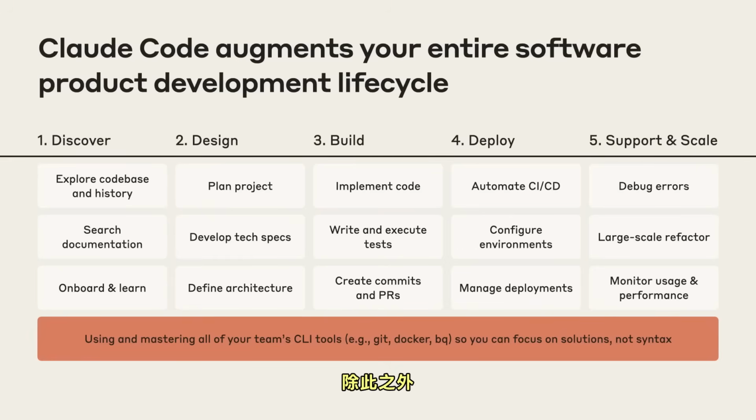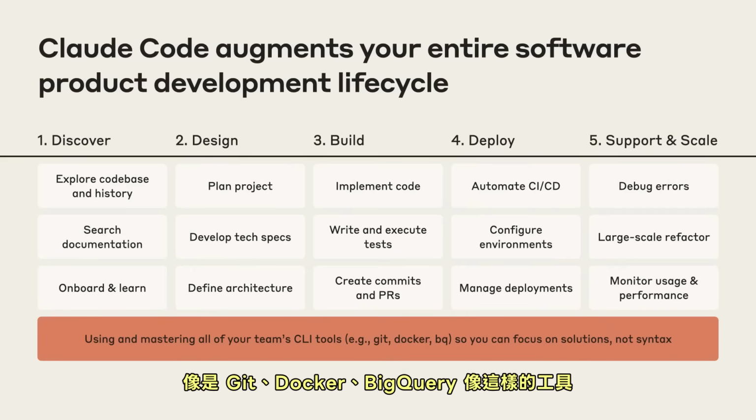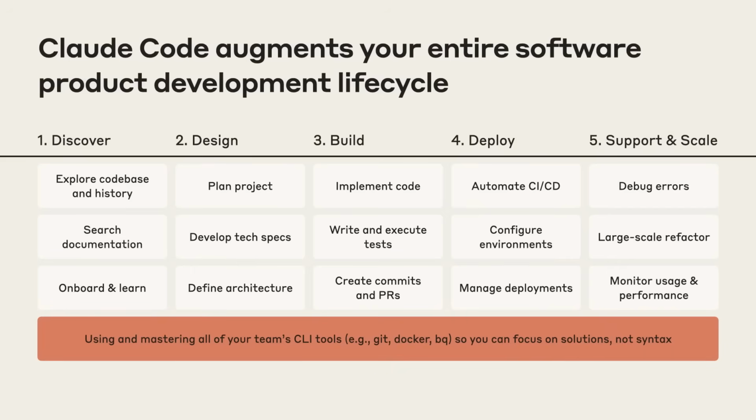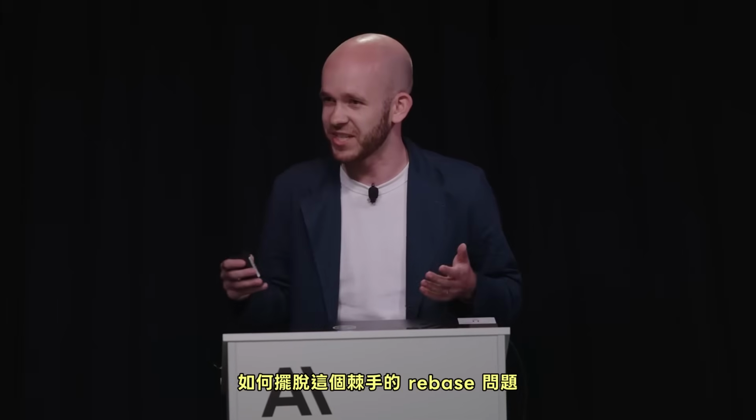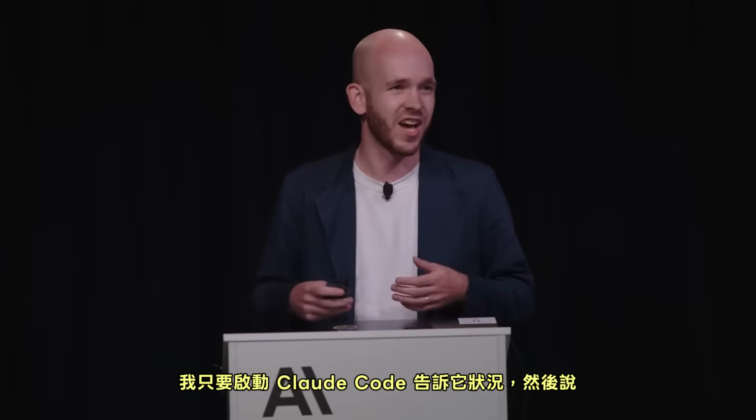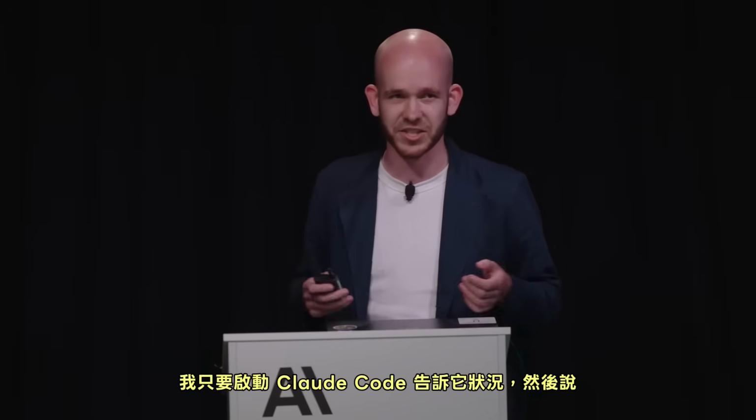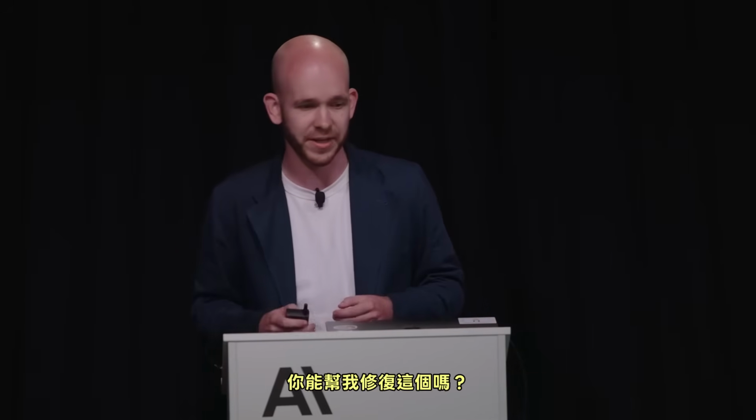And on top of that, and this matters across all these, remember, Claude is great at the terminal. And that means it's going to be great at all those different CLI tools, things like Git, Docker, BigQuery. I never have to worry about, oh, how do I get myself out of this sticky rebase? I'll just fire up Claude Code, tell it the situation and say, hey, can you fix this for me? It's incredible.